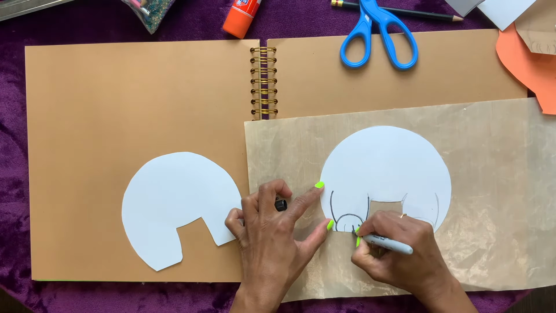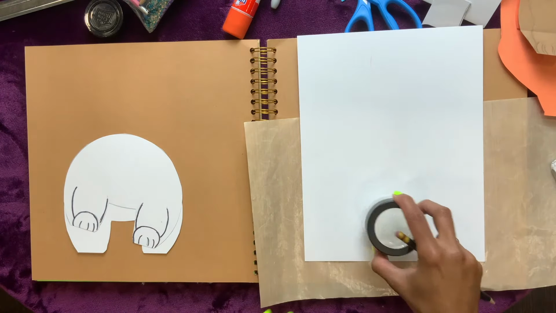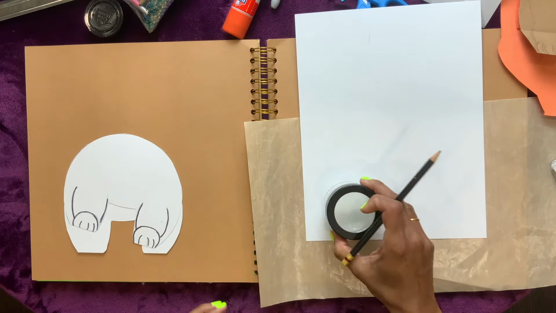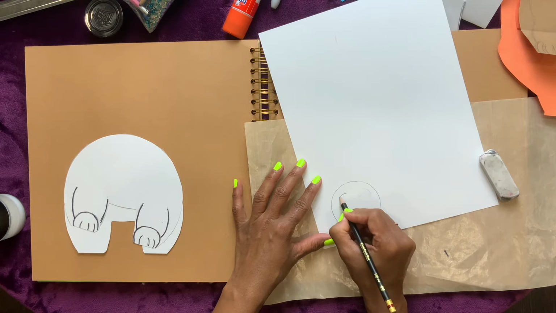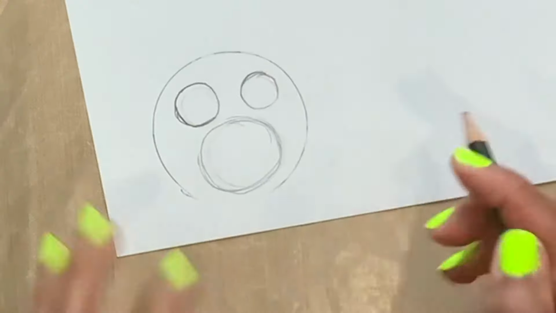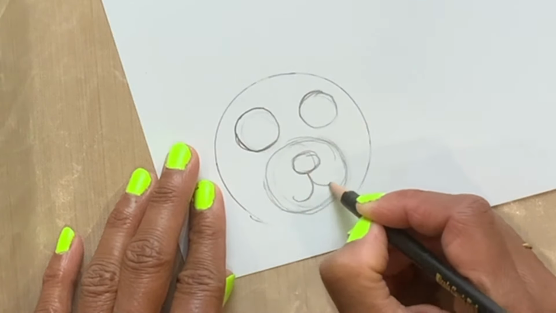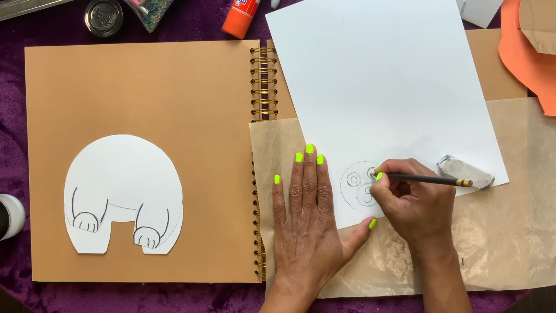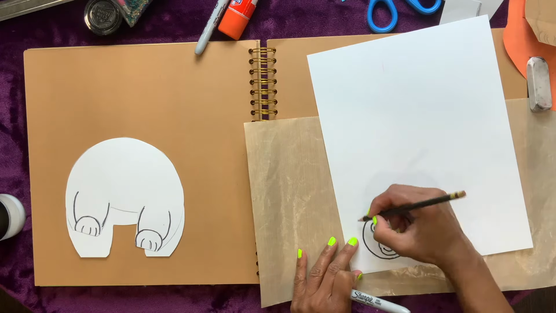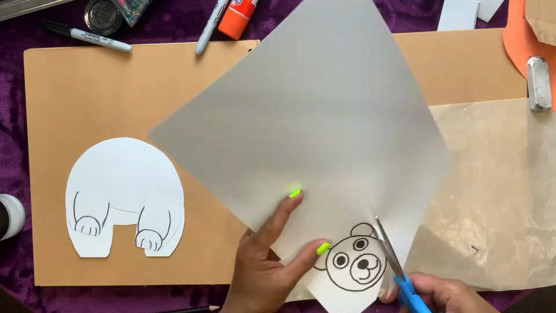This one I'm going to outline with marker because it has the feet. Now I'm going to draw the head, so I'm going to use this bowl for it. I'm going to trace this bowl. Draw two eyes. And a circle here. Nose. Mouth. Now I'm going to outline it with marker. Two ears. And I'm going to cut the face out.